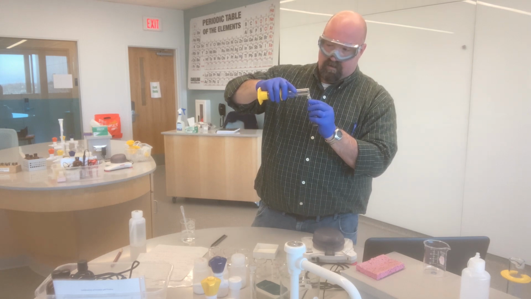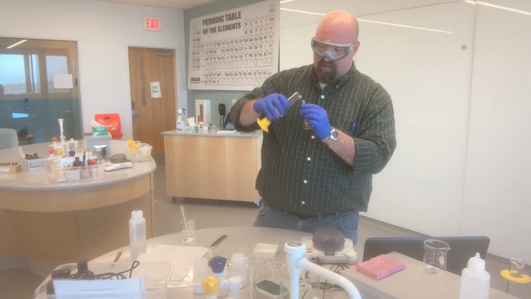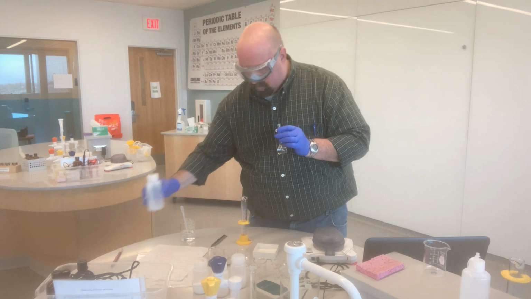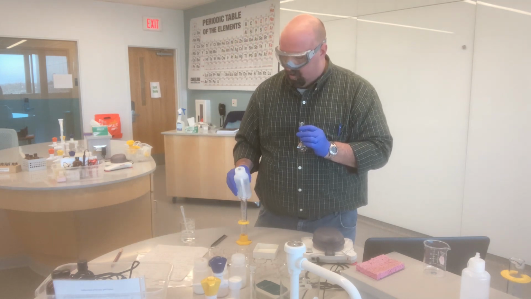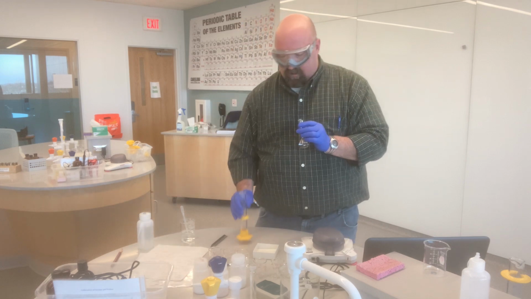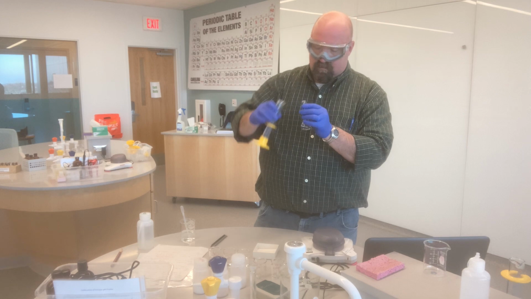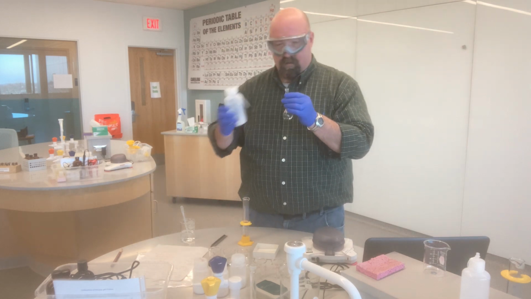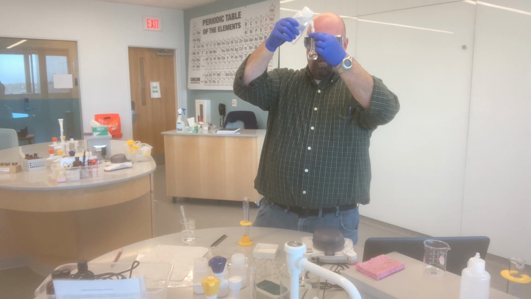Pour that 15 milliliters into my volumetric flask. And again, just rinse out my flask a little bit and make sure that I'm getting all of the stock solution that was actually in there. And then fill up to my 25 milliliter line.